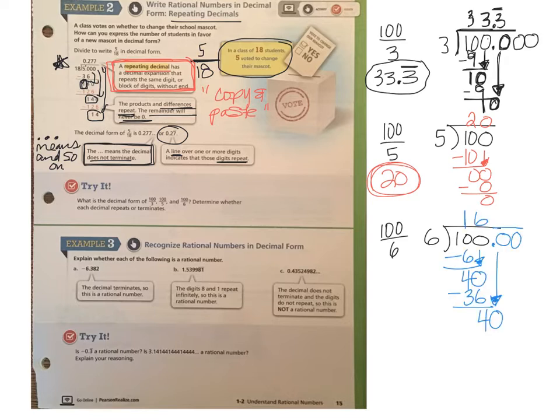And take a look at this one as I complete the work. 6 goes into 100 16 times, but there's still that 4 left over. So when I bring down my 0, I get 40. And 6 goes into 40 again 6 times, which is 36. And I still get a remainder of 4. And I still bring down the 0, and I've got 40 again.